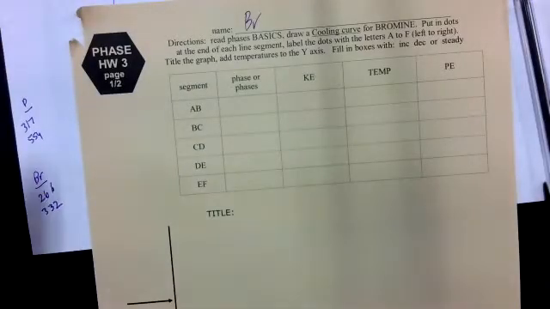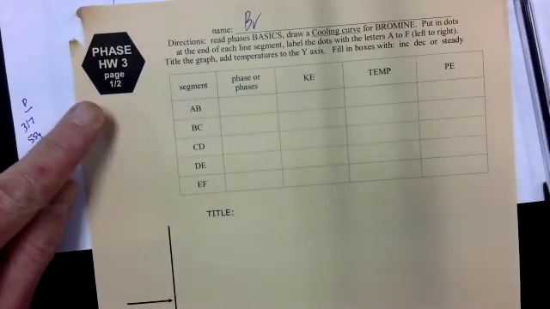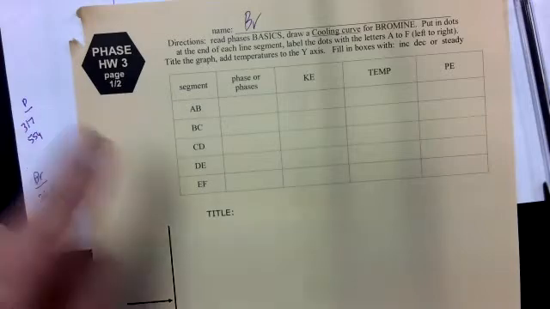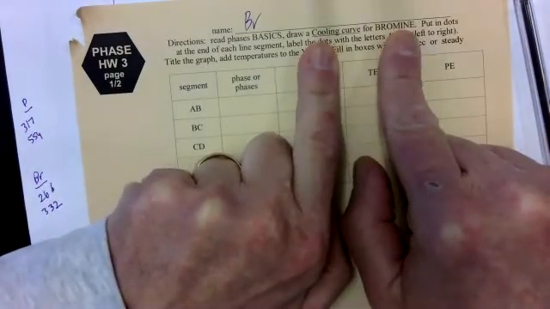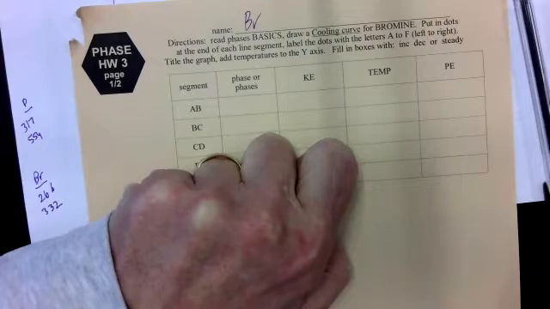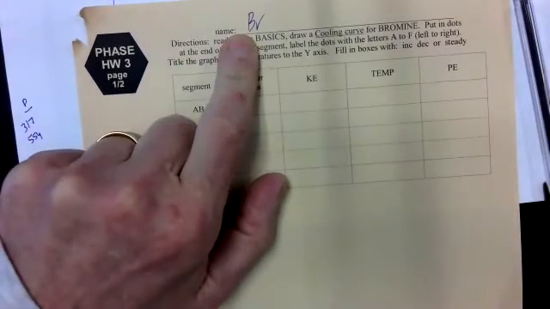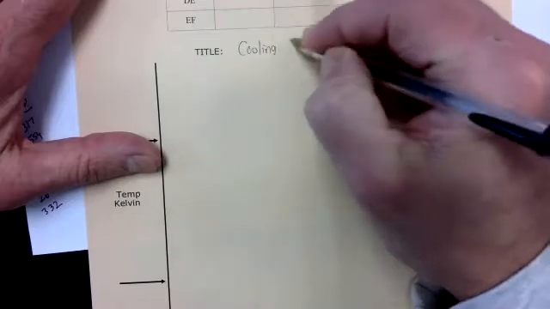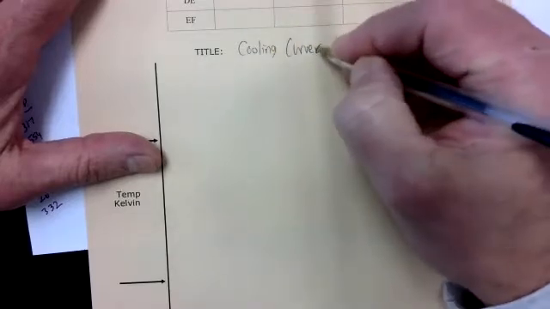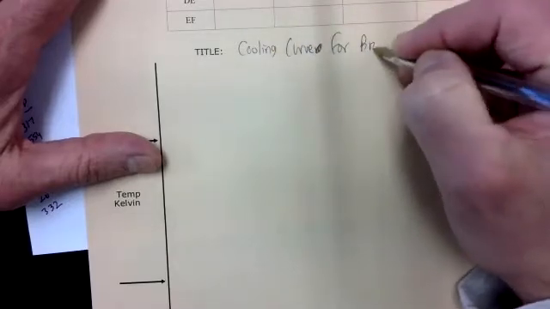Hey, kids, we're going to do homework number 3, the first page first. This is about drawing a cooling curve for bromine. All cooling curves look pretty much the same. Look, I cheated and put BR here so I remember what it is. For a title, it says a cooling curve. So the title is going to be Cooling Curve for Bromine.